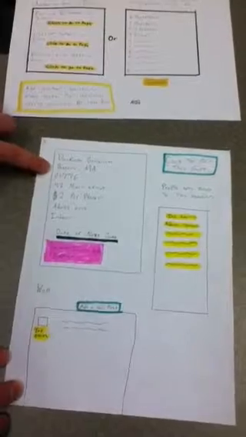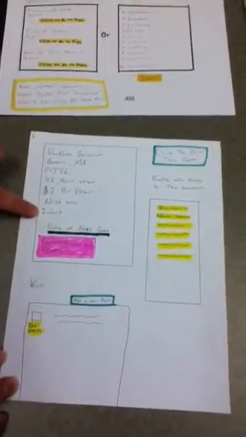Now what we have is, this is the page for the location. Now here's an example. The name of the gym, the city, the state, the zip code, the address, if there's a cost, the age, and if it's indoors or outdoors. This is really important right here.